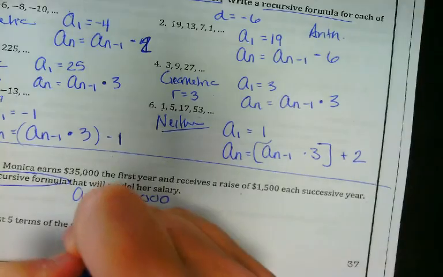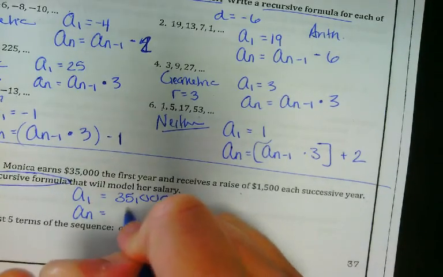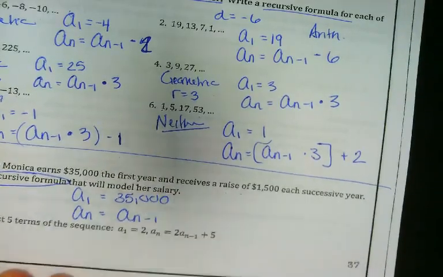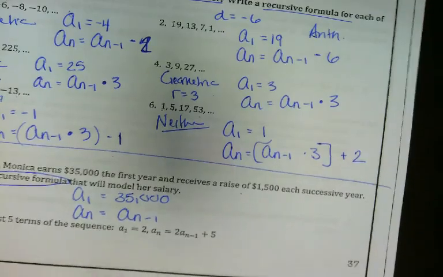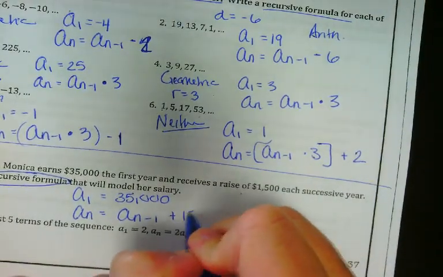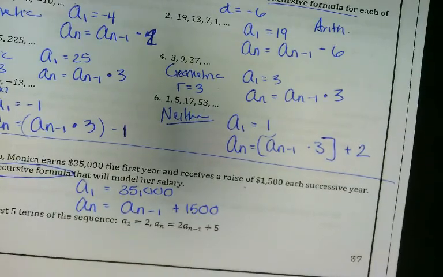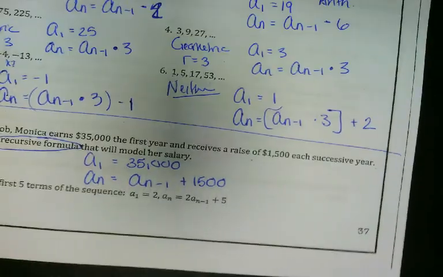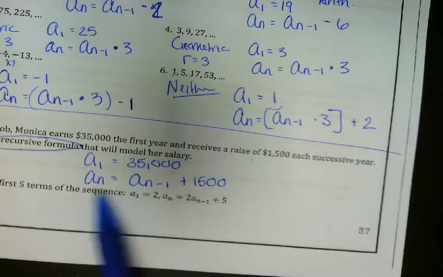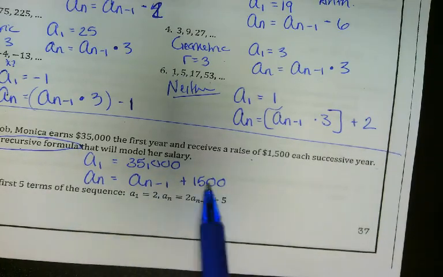Okay. And my rule is we're going to take the previous year, so that's a sub n minus 1, and do what to it? Add 1,500. Every year we're just going to add $1,500 to the previous amount made. Good. And that's it. Okay, so recursive, state a sub 1, and then use the rule, the previous term and what we're doing.